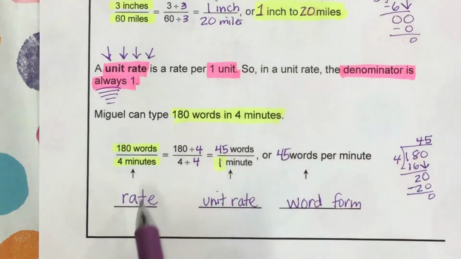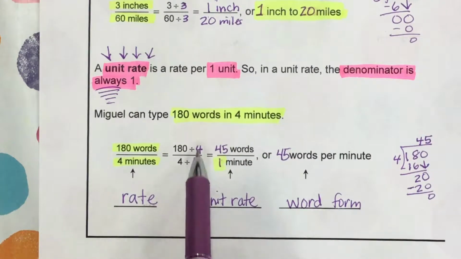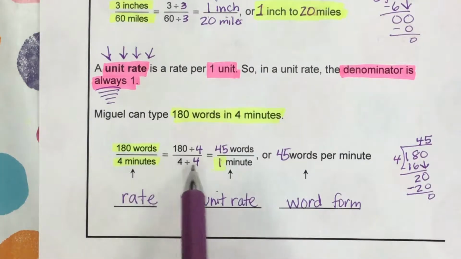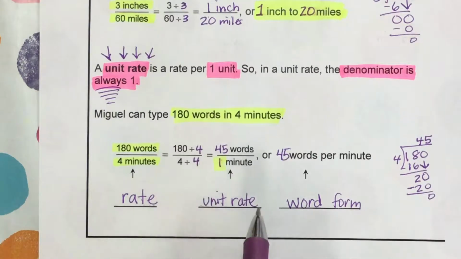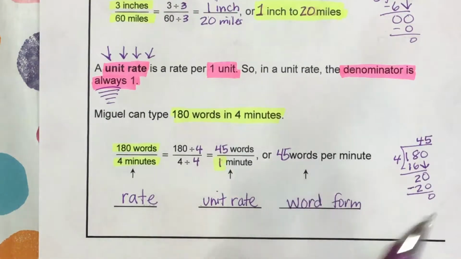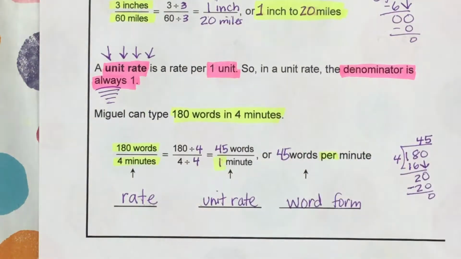So in these problems, you're going to have words. You're going to have to convert it to a rate. Then you're going to have to do some calculations in order to make it a unit rate and have 1 on the bottom. So whatever this number is, you're just going to divide the bottom and the top by the same number, which is going to give you the unit rate. And then you're going to have to describe that unit rate in word form. So you're just going to say 45 words per minute. And there's that key word again, per, which is the same thing as to that we used when we learned about ratios. All right, so let's go ahead and look at some problems.